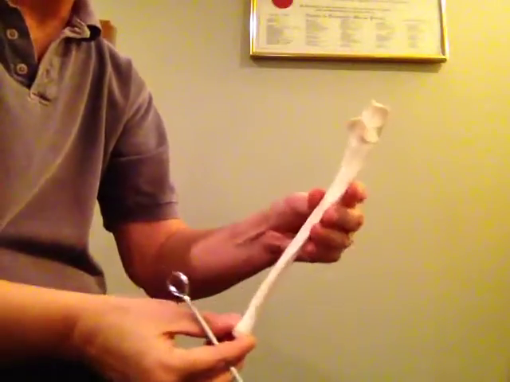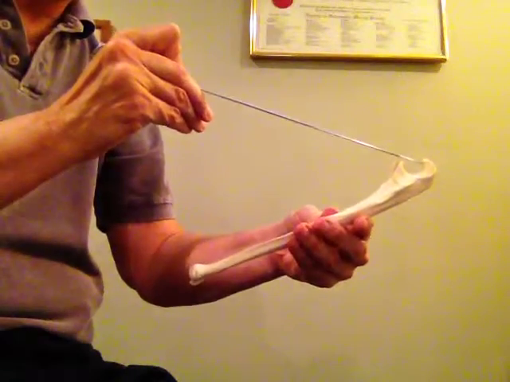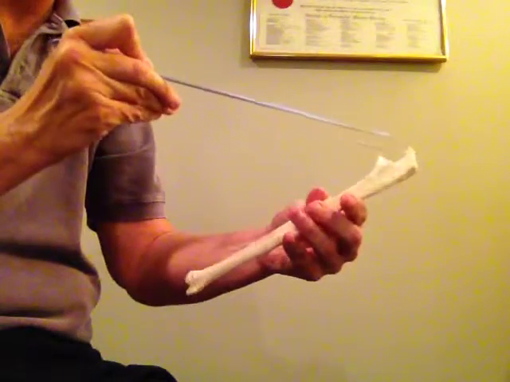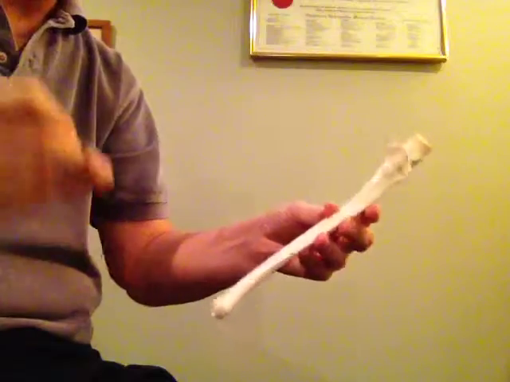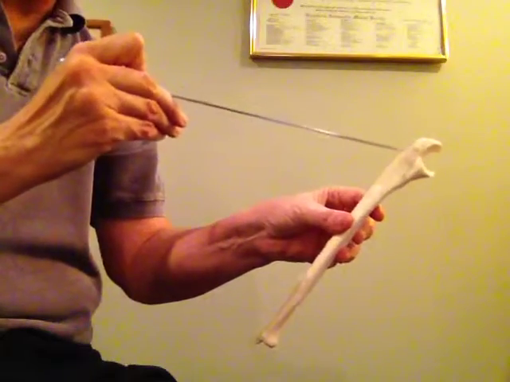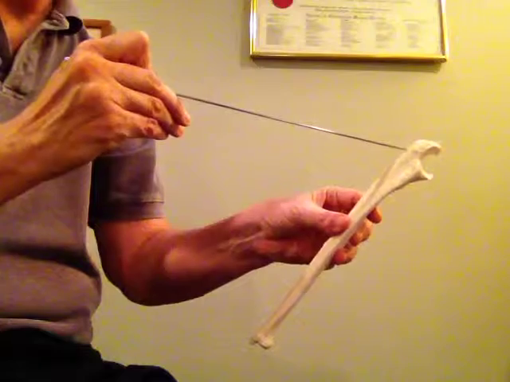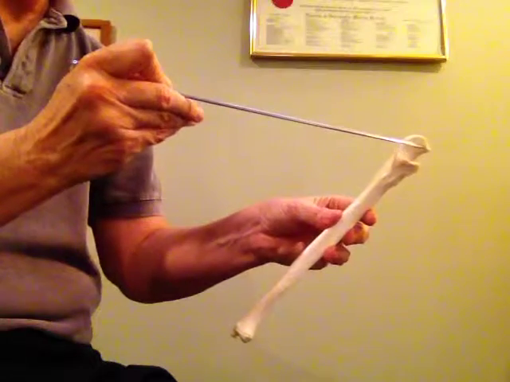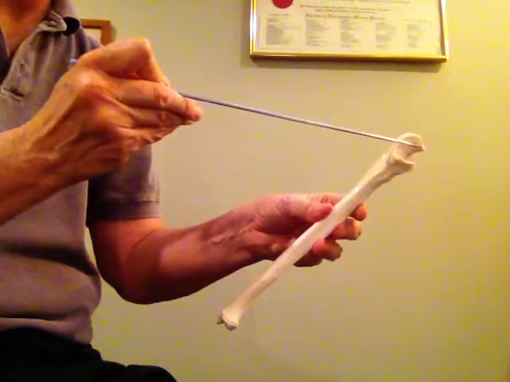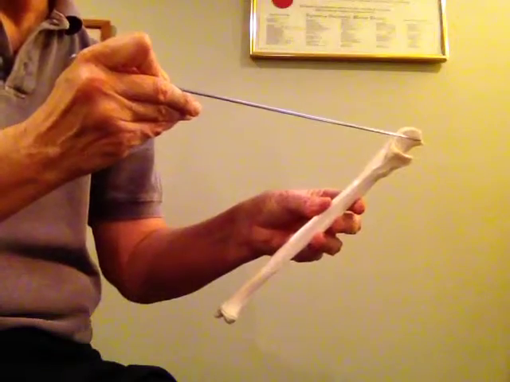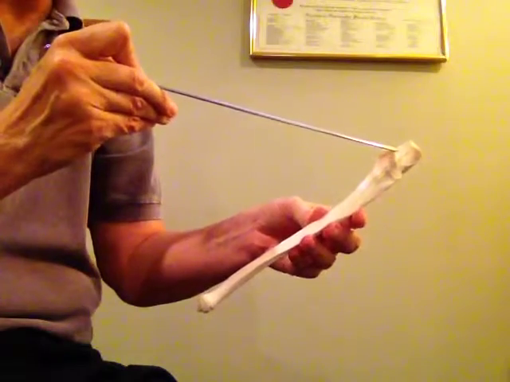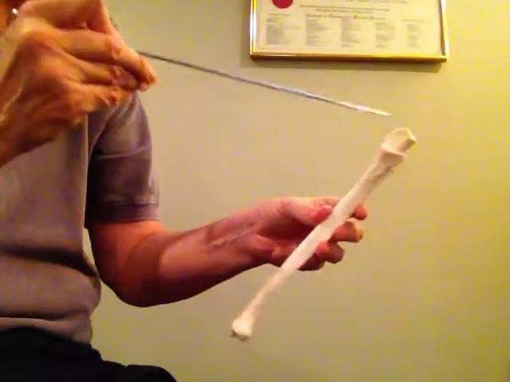Now we'll take a look at the ulna bone. This is the proximal end, and this is the distal end. This becomes your elbow, that big pointy spot. So the pointed area is called the olecranon. And this area here is the olecranon process, which fits into the olecranon fossa of the humerus. Just below that would be the coronoid process. This is what fits into the coronoid fossa of the humerus.